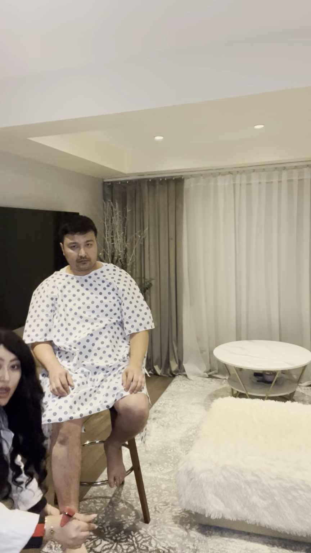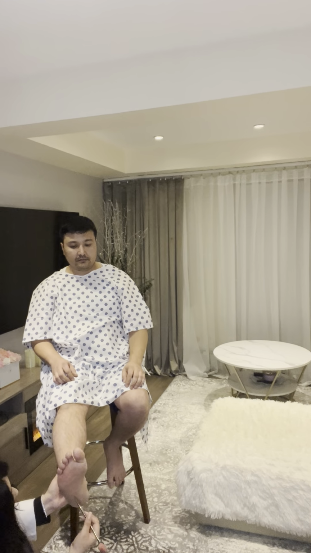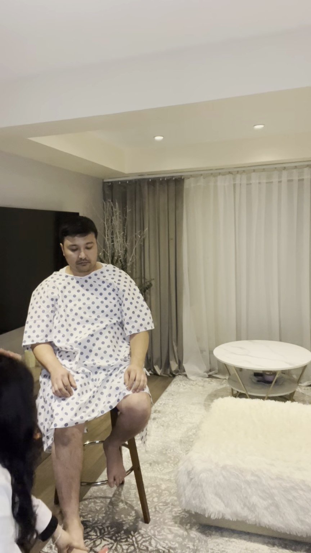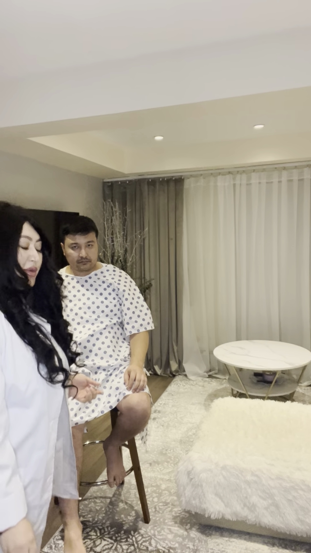Good, +2. Achilles, good, +2. Checking for Babinski sign. Good. No flaring of the toes, and the big toe didn't point upward, so negative Babinski sign.